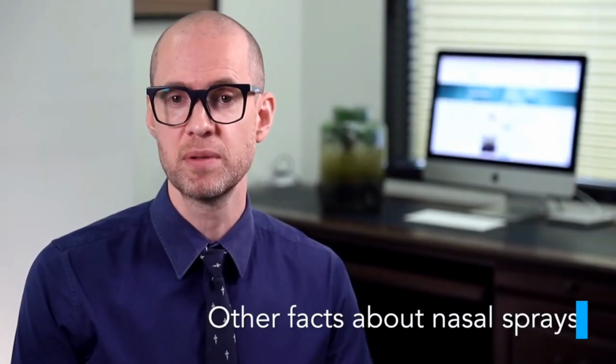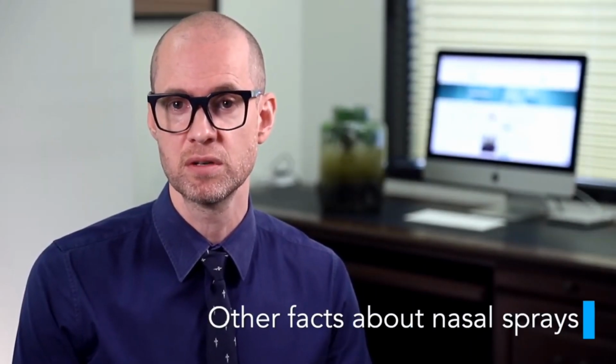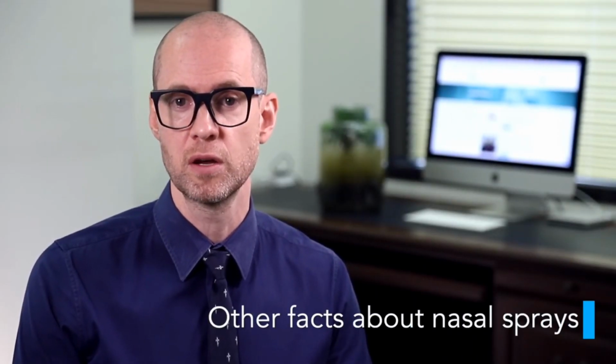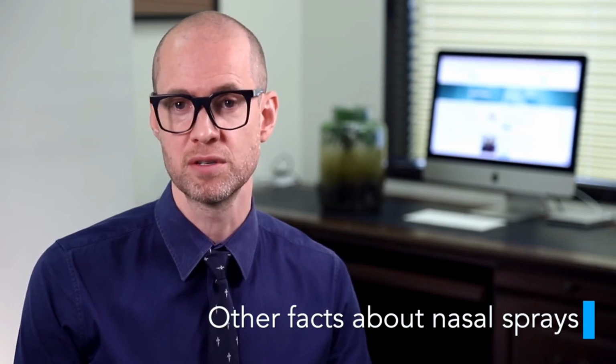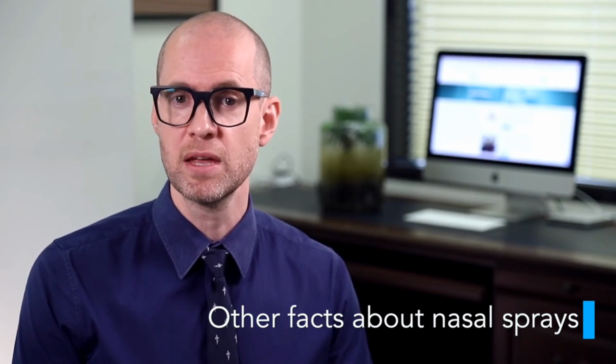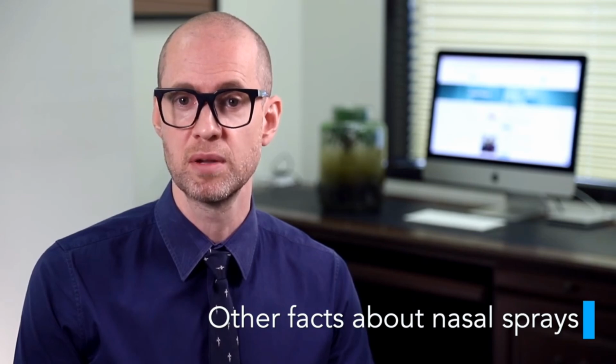Saline sprays or irrigations are best used 30 to 60 minutes before using a nasal spray. Some nasal sprays give an unpleasant taste as they drain into the back of the throat. A drink of water or other liquid can help to take this taste away, and it's not dangerous. Sometimes a nasal spray may cause some blood-stained mucus or even a minor blood nose.